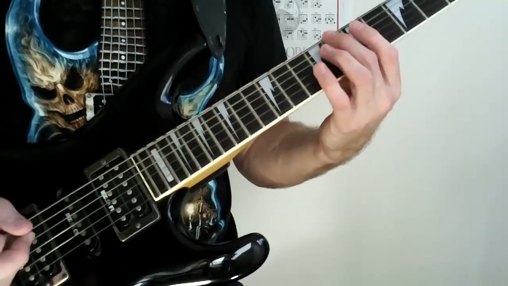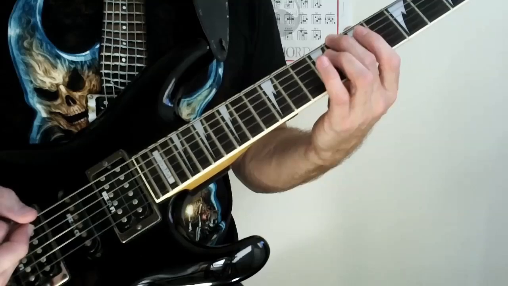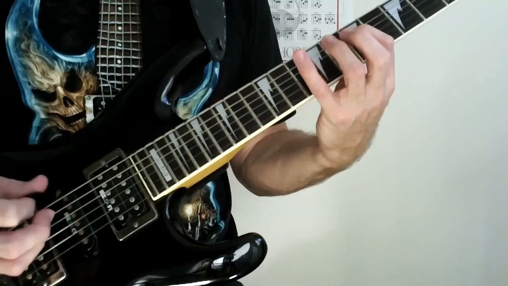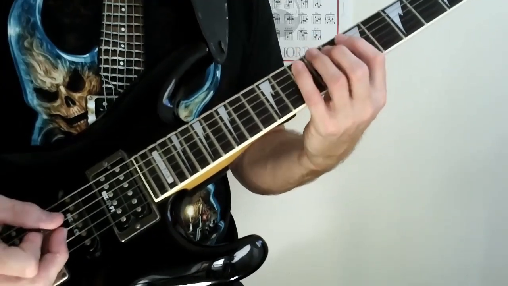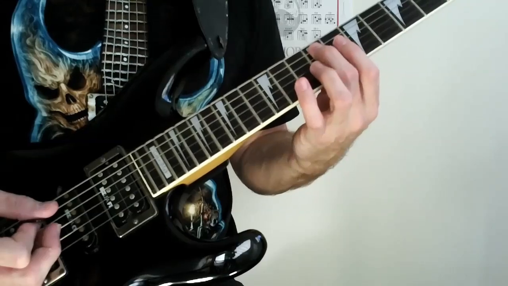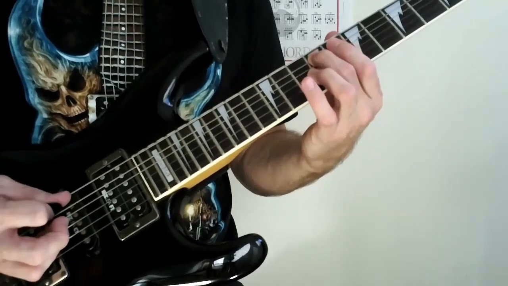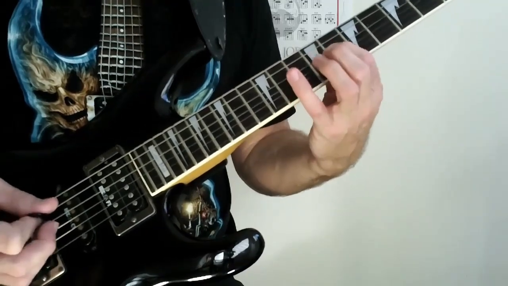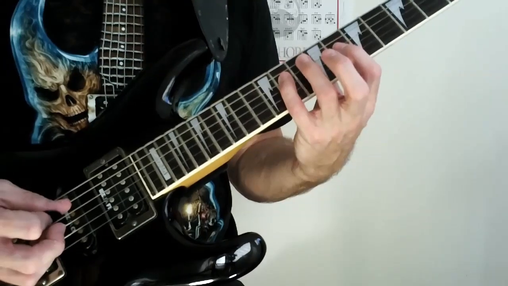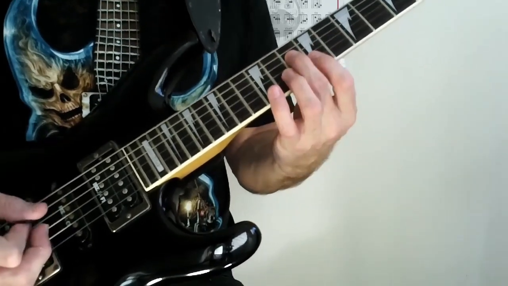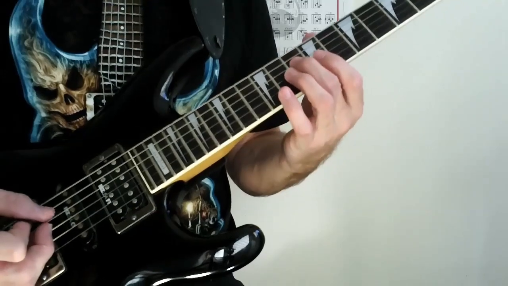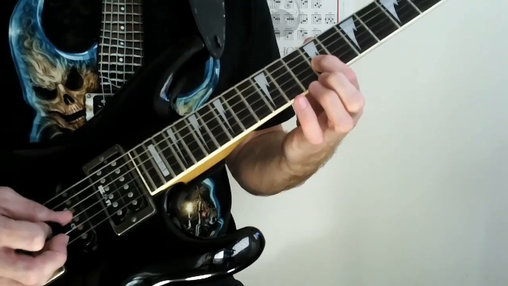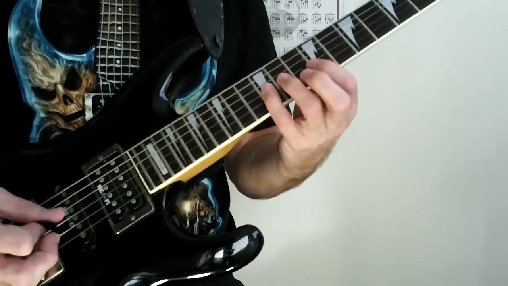The frets for the C major are 6th string, 8th fret, 5th string, 7th fret, and 10th fret. F sharp major, 9th fret on the 5th string, 8th fret on the 4th string, and 11th fret on the 4th string. Then we go to the C, which is the 10th fret of the 4th string, and then the 9th fret of the 3rd string, and the 12th fret of the 3rd string.